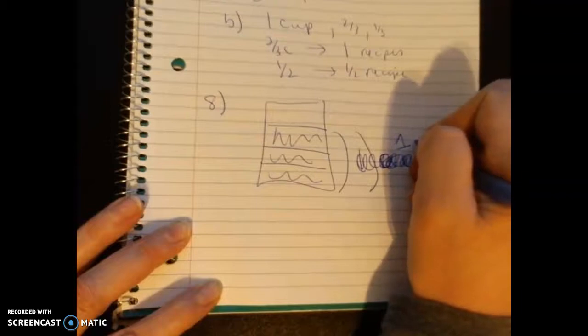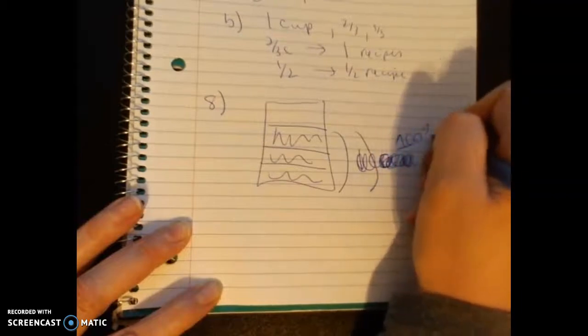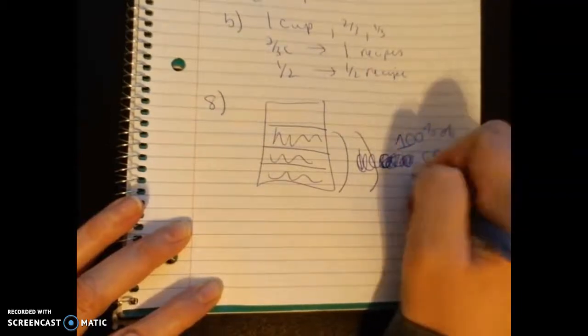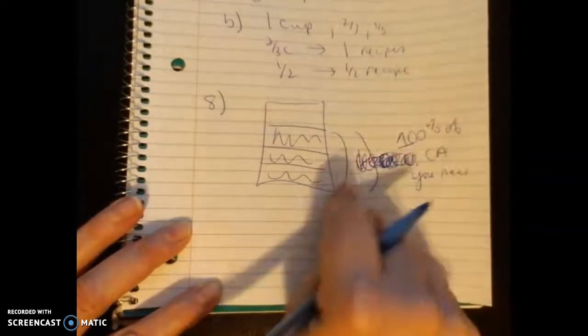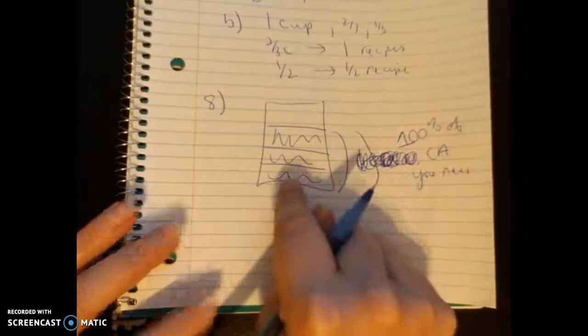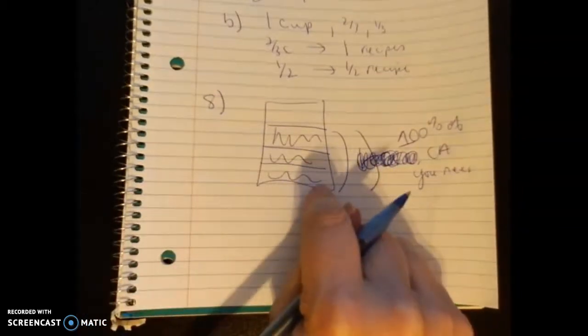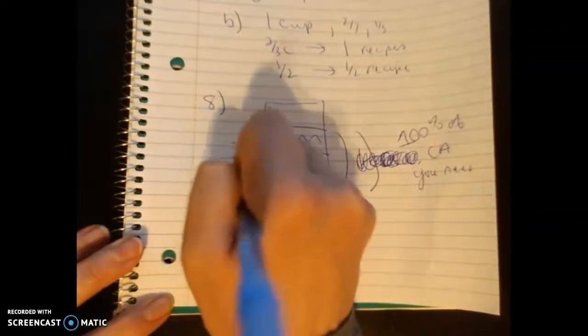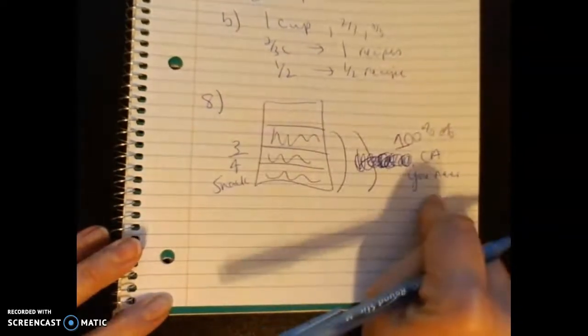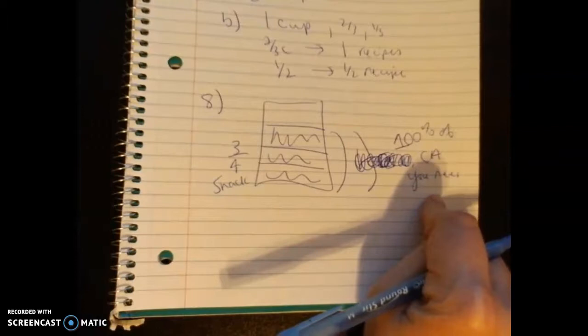1, I don't even know what to say. I want to say 100% of the calcium you need. So this is our whole. This is what you need to eat in a day. All right. And so this 3/4 of a cup of snack food gives you 100% of the calcium you need in a day. Okay. And so then it says, what fraction of your daily value would 1 cup be?